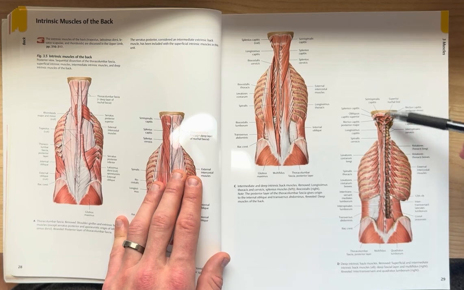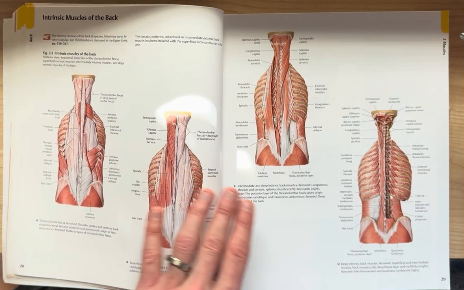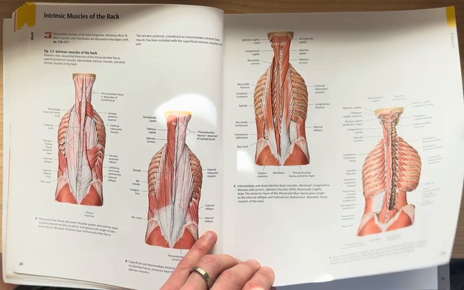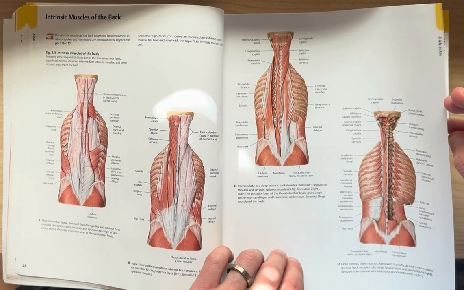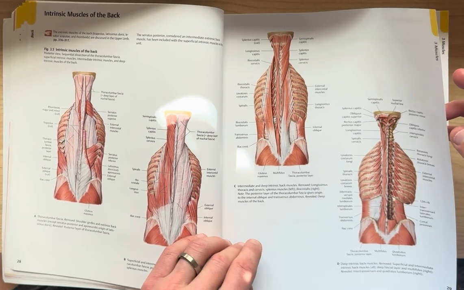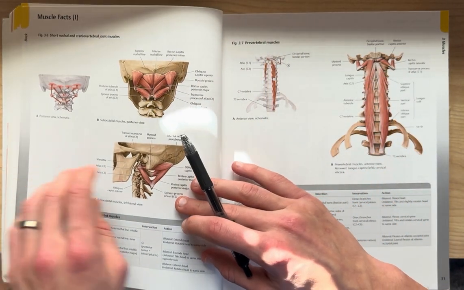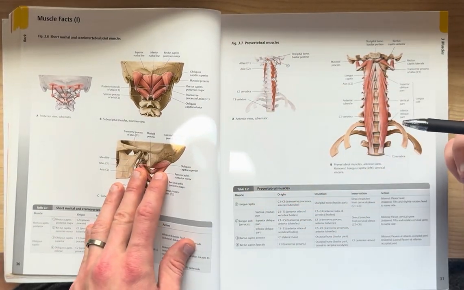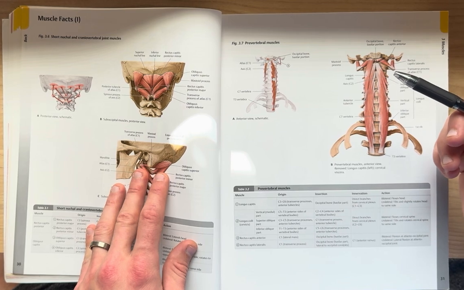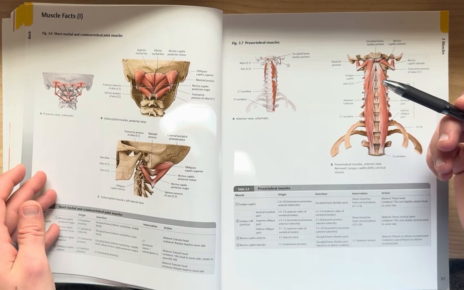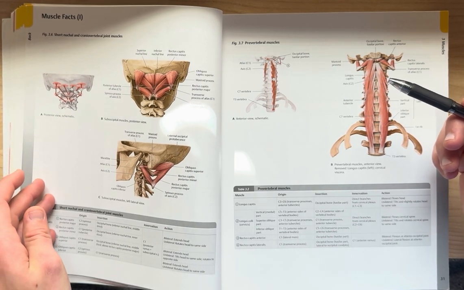Just all kinds of, if nothing else, I hope that everybody comes away with an understanding of how much musculature is at work just in simple basic movements, and that you have an appreciation for your body and the ability to move that you do. This here is moving into muscle facts, so I'd say that this is a good place to stop for today.